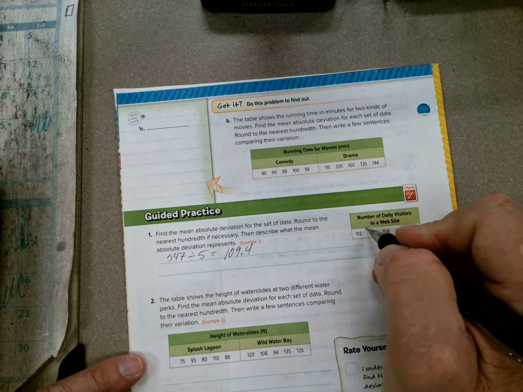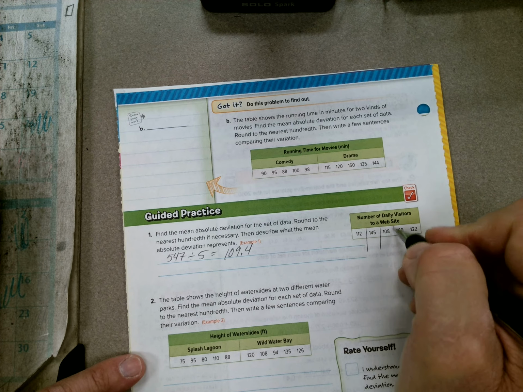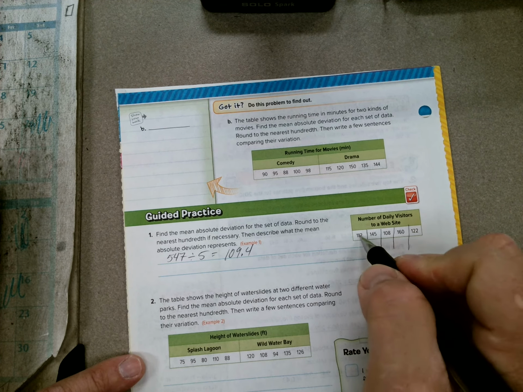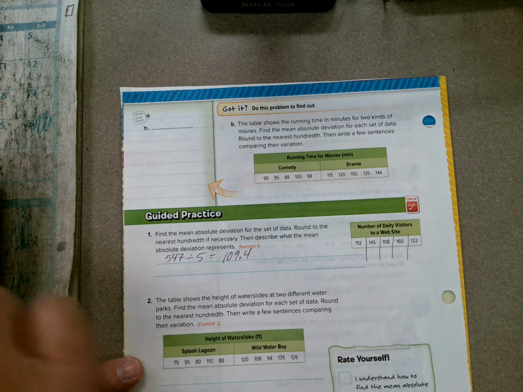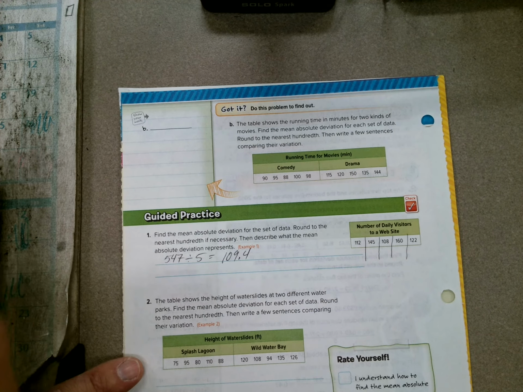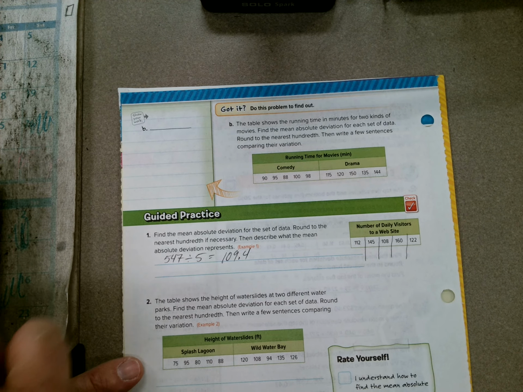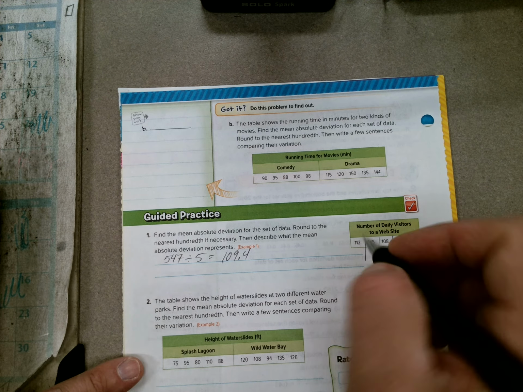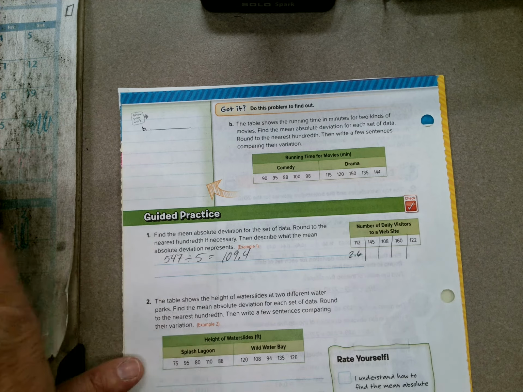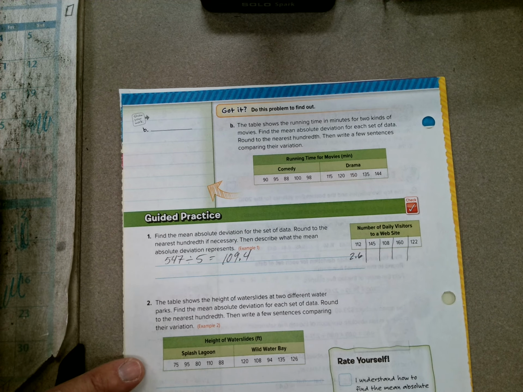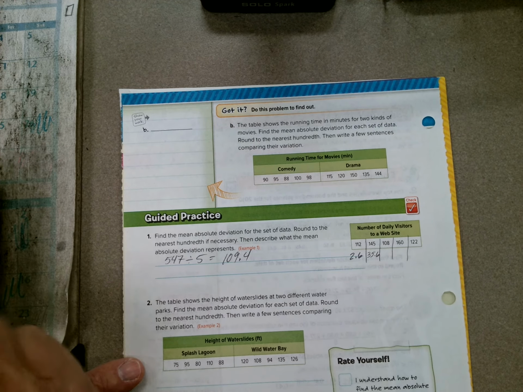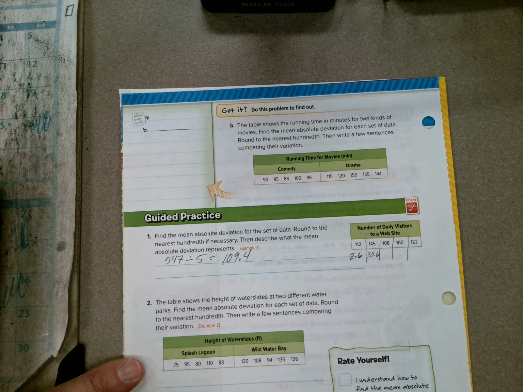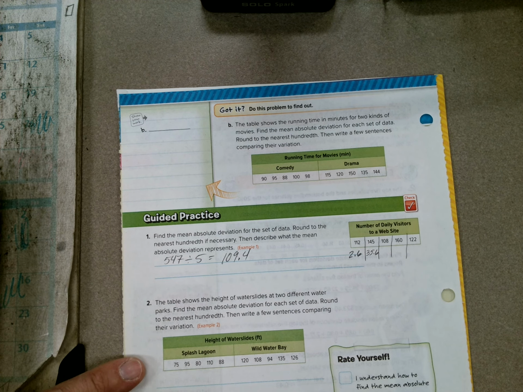Now, what we have to do, and I'm going to separate these like so, is find the difference between each number and the mean and write it down. So, all right, I'm going to take 112 minus 109.4, and I end up with 2.6. Okay, and I'm just going to go right down the line. 145 minus 109.4, and I'm going to get 35.6. And I'm going to go 108 minus 109.4, and I end up with a negative, right?